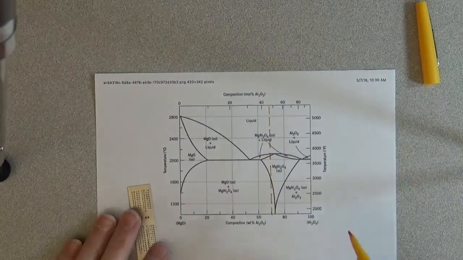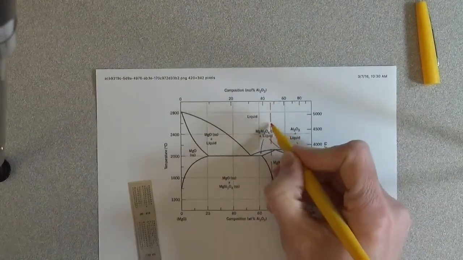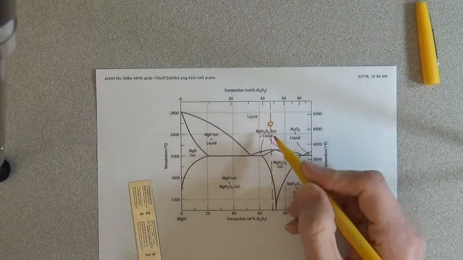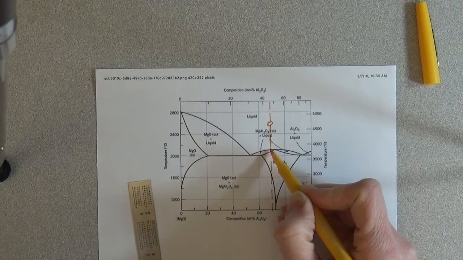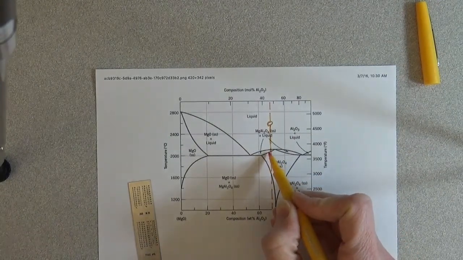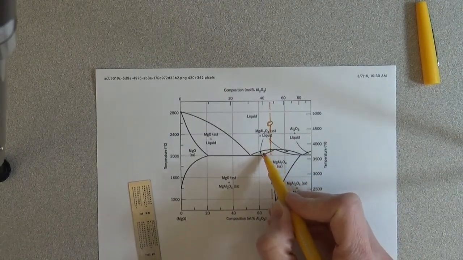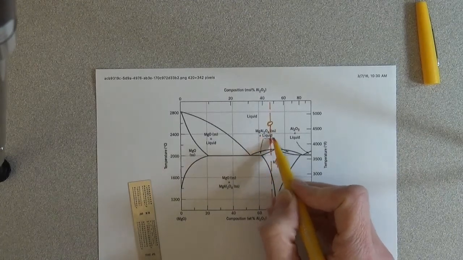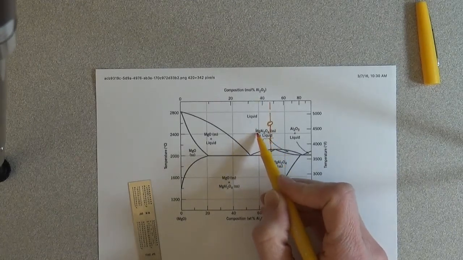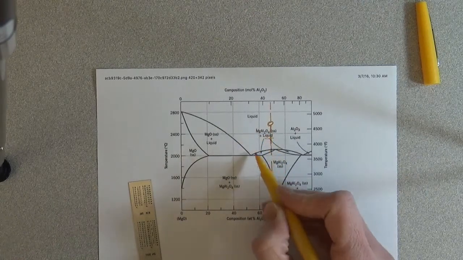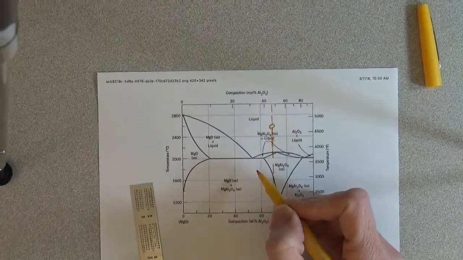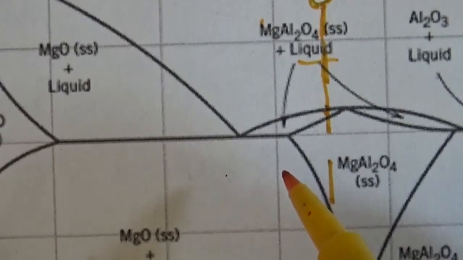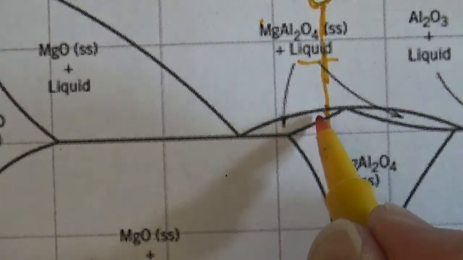So if we pick 78%, we start up here in the liquid region, and then we cool down. At this point here, we cross into this two-phase region, which is a liquid phase plus a MgAl2O4 solid solution. Because it's so cramped in here, let me see if I can zoom in. You can see that we could draw tie lines here if we wanted to.